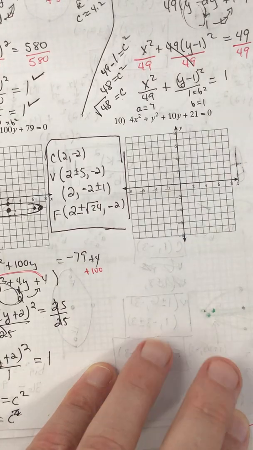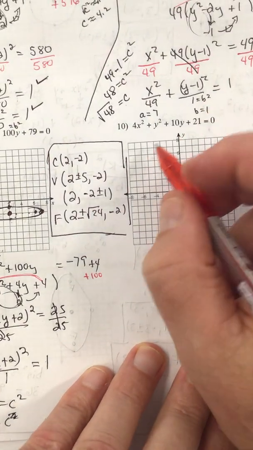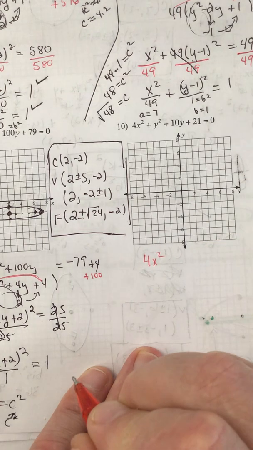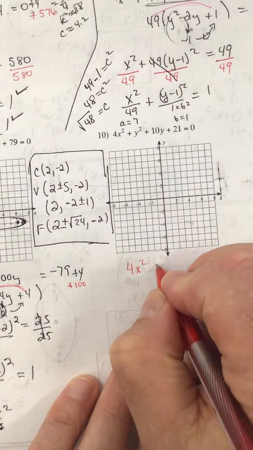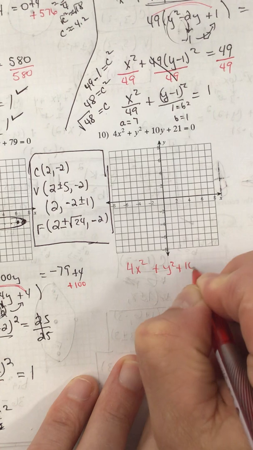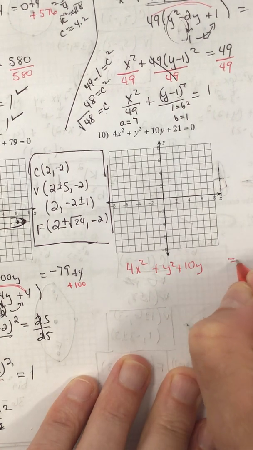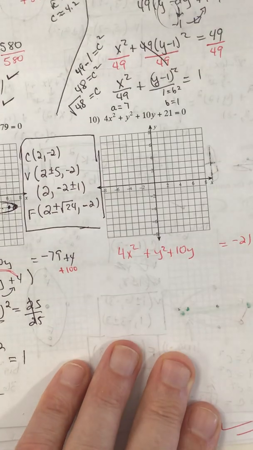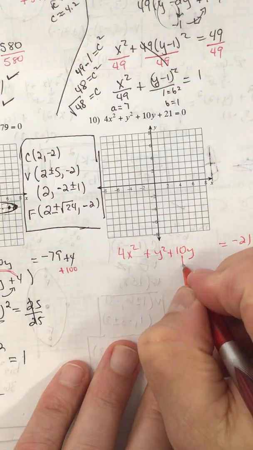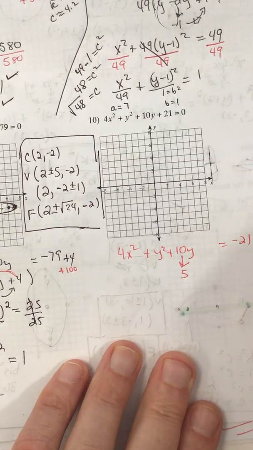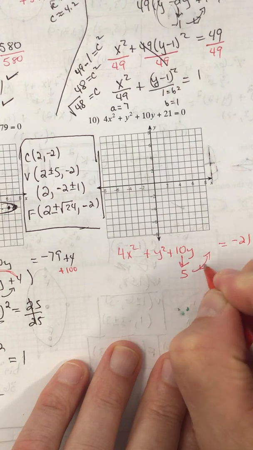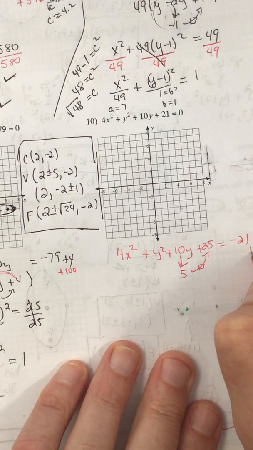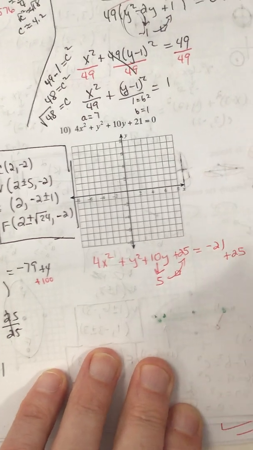Okay, number 10. I'll do number 10. I'm going to put the x's together. There's 4x squared. That's it. I'm going to put the y's together. Y squared plus 10y. I'm going to put the 21 on the other side, leaving a hole so I can complete the square on the 10. Okay, drop down half as much. Square it in. 5 squared is plus 25. If I add 25 here, got to add 25 there.